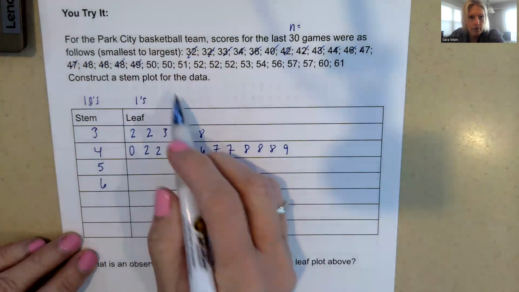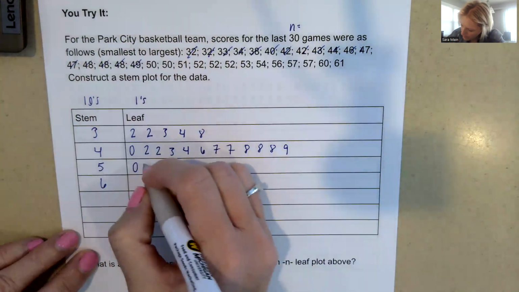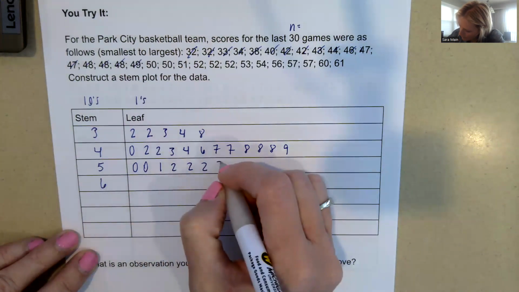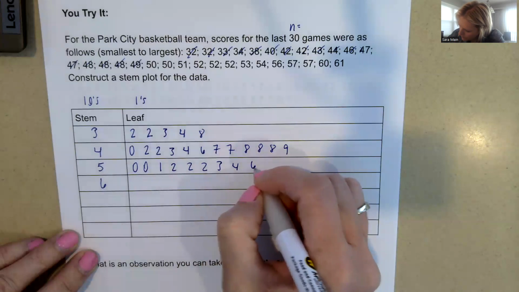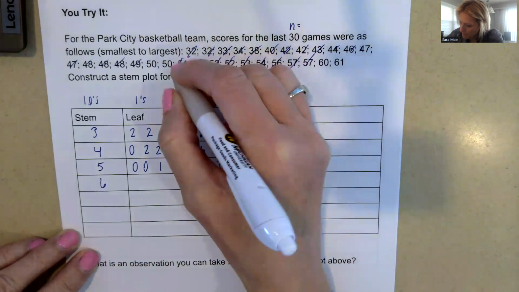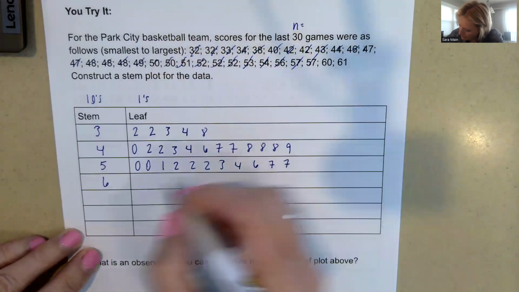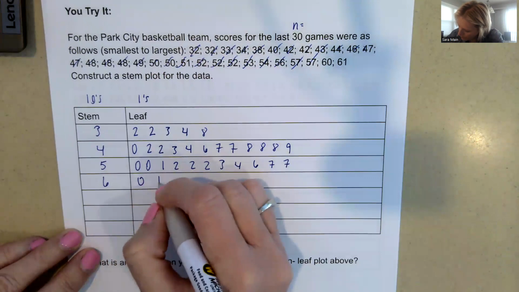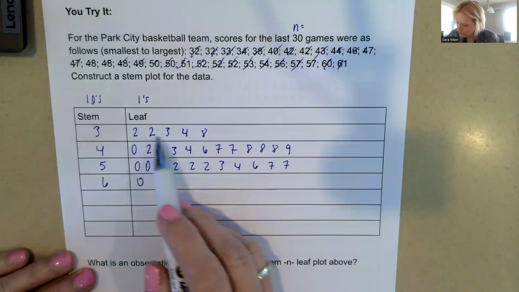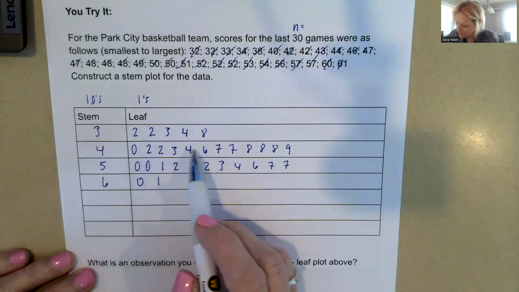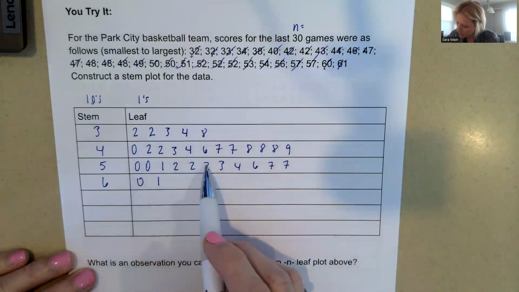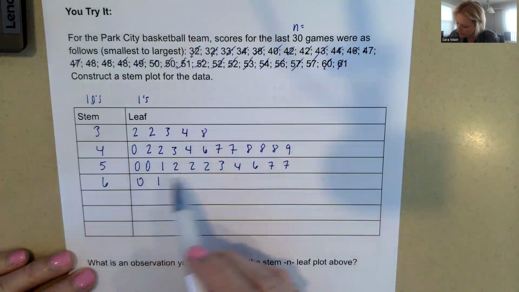And then in the 50s, I'm going to list those. I've got 50, 50, 51, 52, 52, 52, 53, 54, 56, 57, 57. And then in the 60s, I've got 60 and 61. And I can count to make sure I have 30. 1, 2, 3, 4, 5, 6, 7, 8, 9, 10, 11, 12, 13, 14, 15, 16, 17, 18, 19, 20, 21, 22, 23, 24, 25, 26, 27, 28, 29, 30.